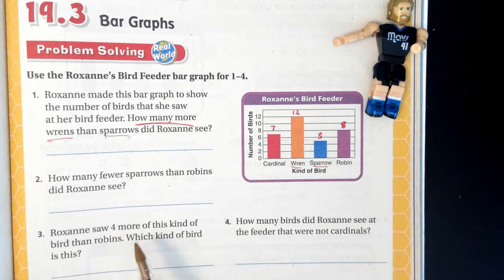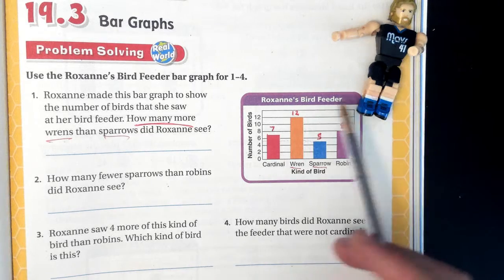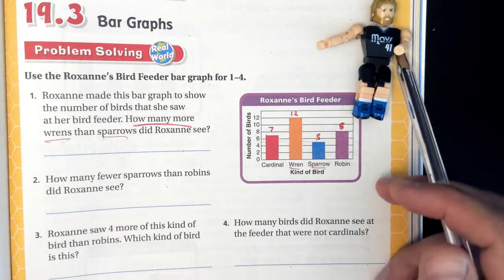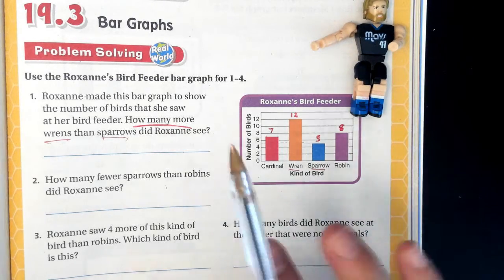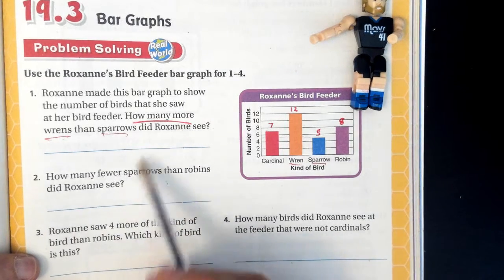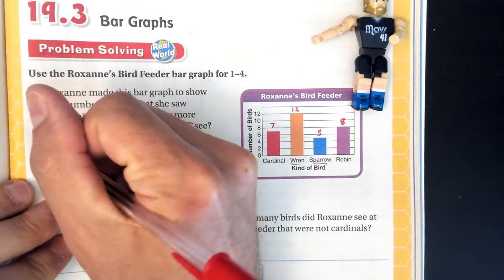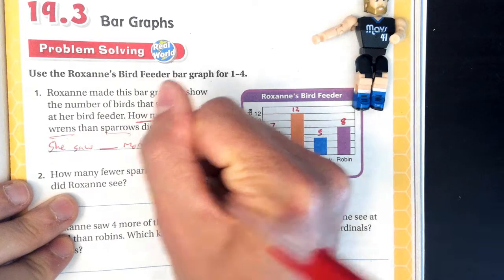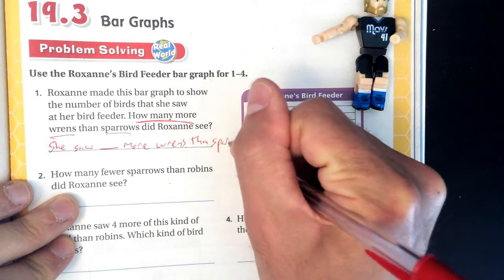So what do you know you need to find, Lego Dirk? I need to find the difference. And how do you find the difference, Lego Dirk? You gotta subtract to find the difference, Mr. Rigo. Everybody knows that. Okay, alright. Let's calm down now. So, start off with your answer statement. How many more wrens than sparrows did Roxanne see? Well, she saw blank more wrens than sparrows.